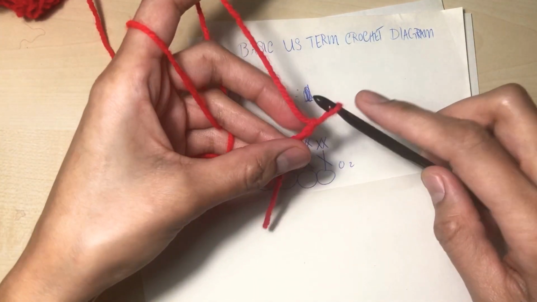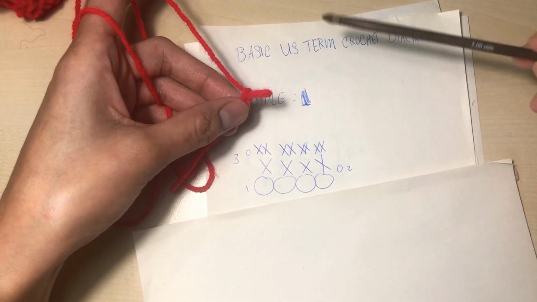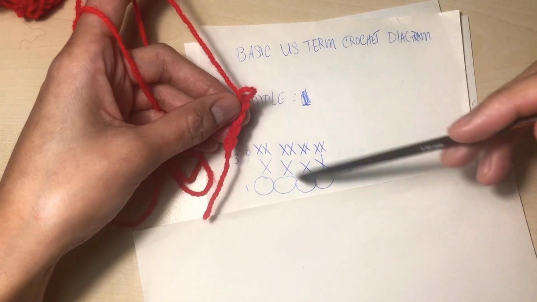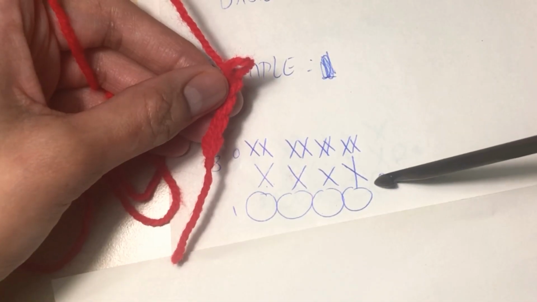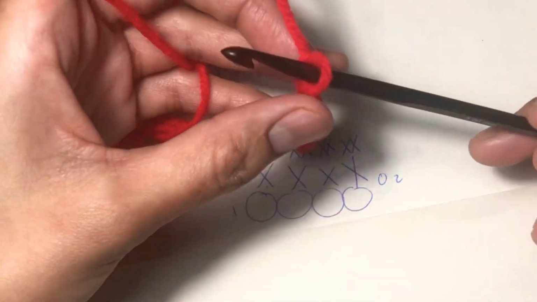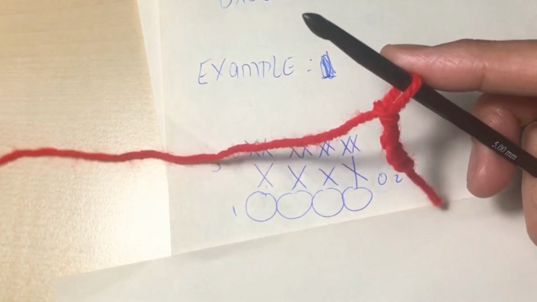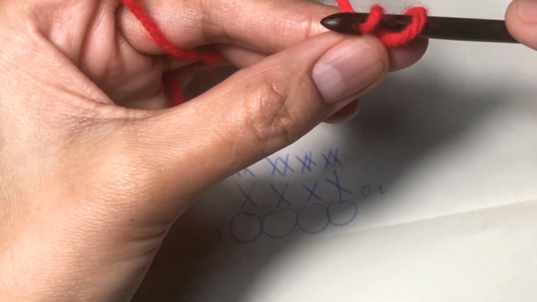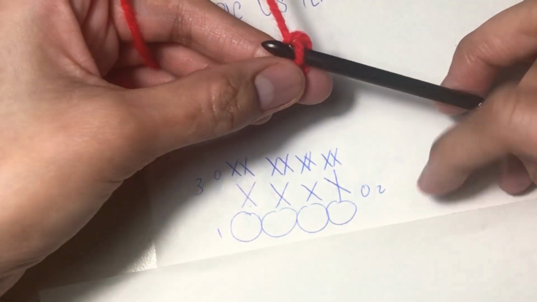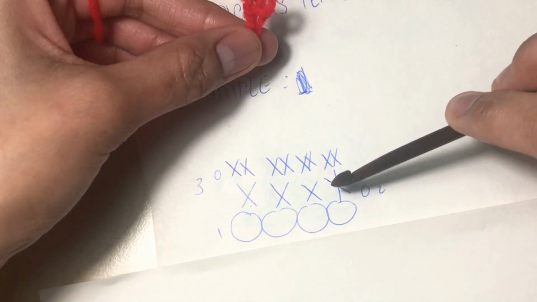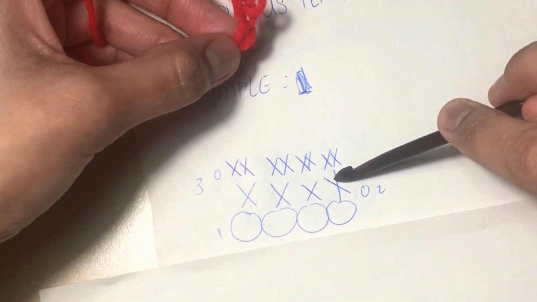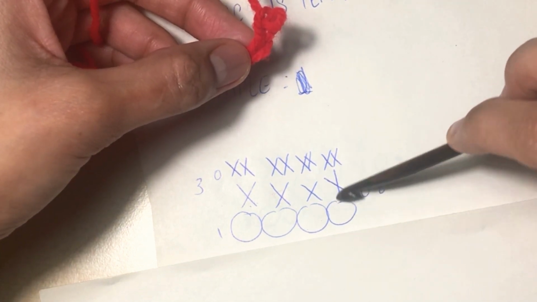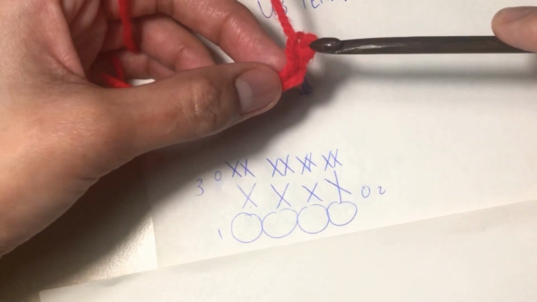Chain 4. And then round 2, I have to go here. As you can see, I only chain 4 because I want to show you this one here. So I have to chain 1 to begin my single crochet in round 2. So like this, chain 1. So this is for this one here, the circle. And now I have to make 1 single crochet in the second chain from your hook. So 1, 2, and on the top, 1 single crochet.